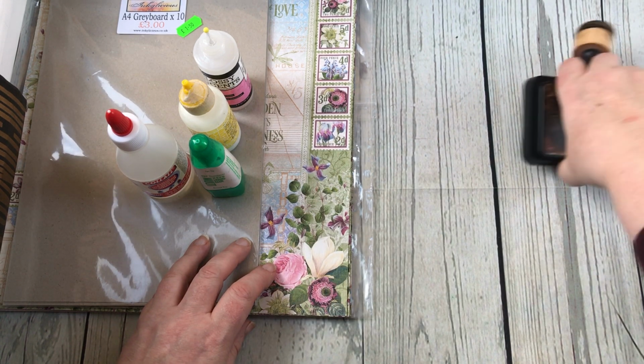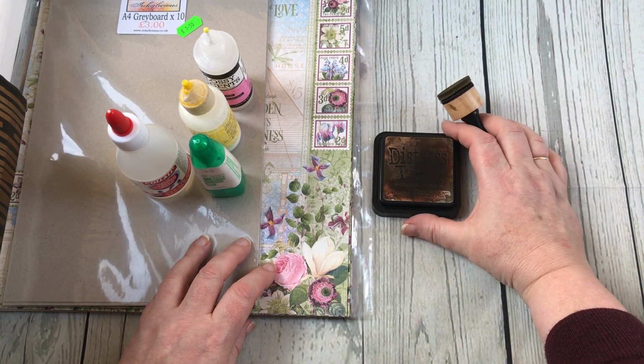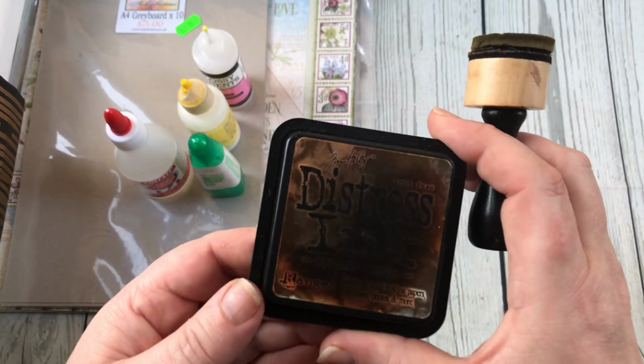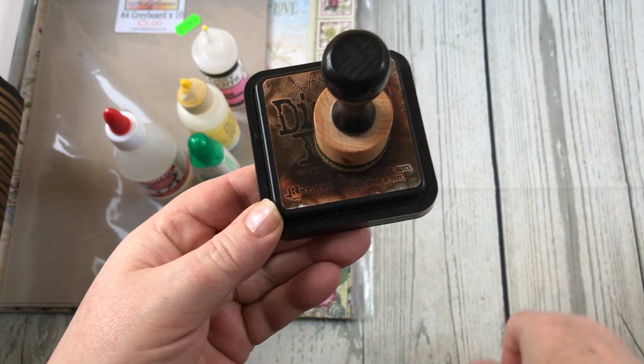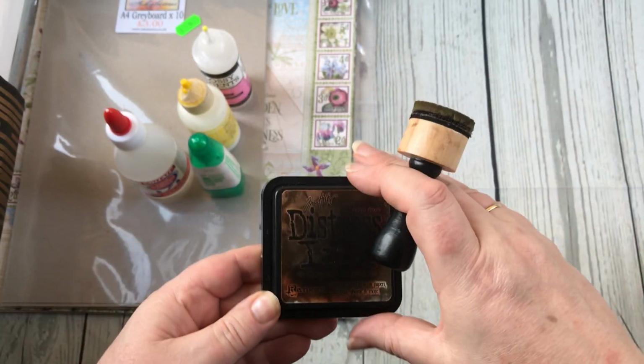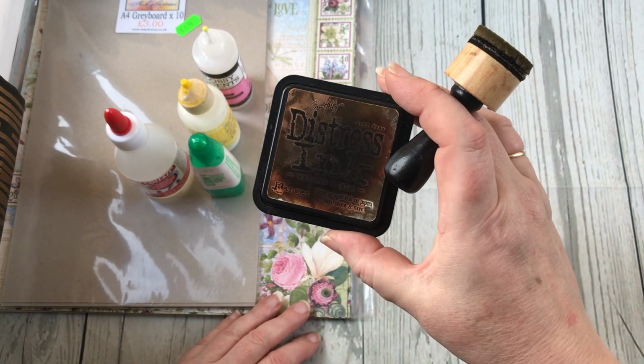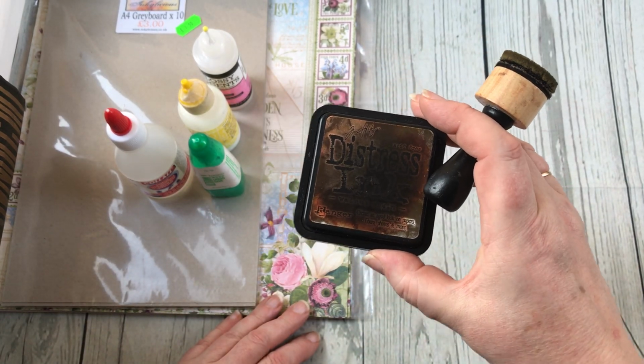The other thing that I like to use as well is my Tim Holtz Distress Inks. Now, you won't be able to see the cover of this because I always sit that on my table like that, so this is covered in ink. But the 2 that I like to use are Vintage Photo and Walnut Stain.